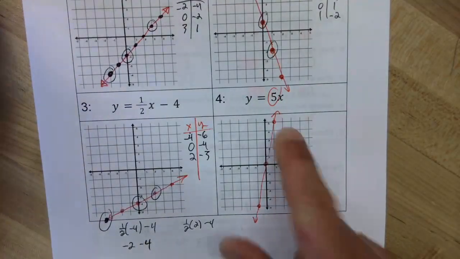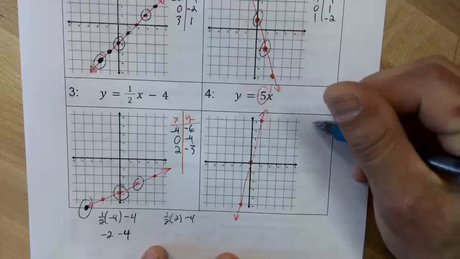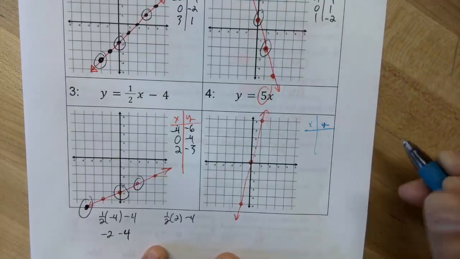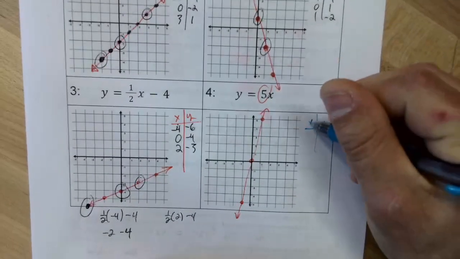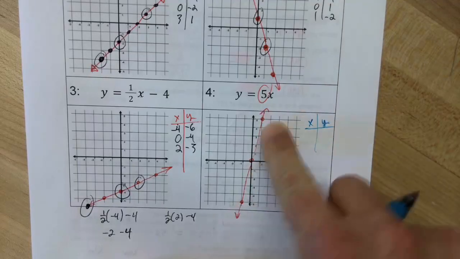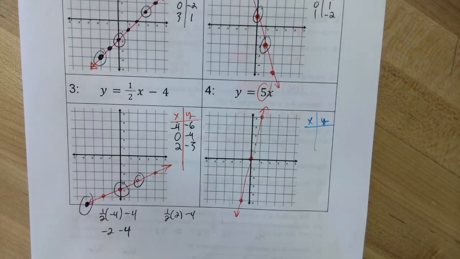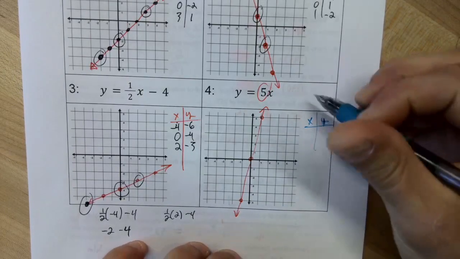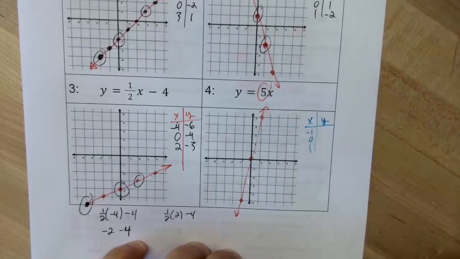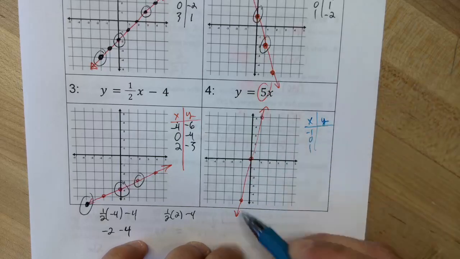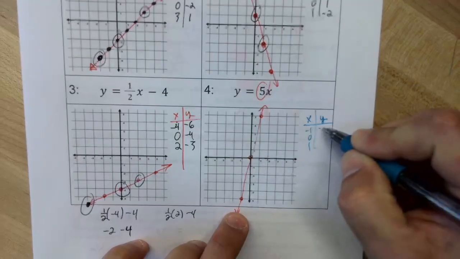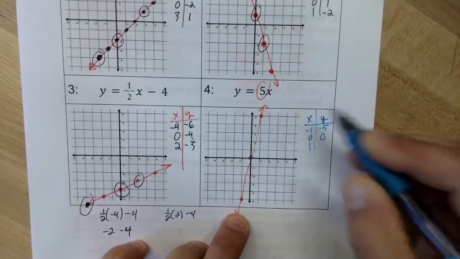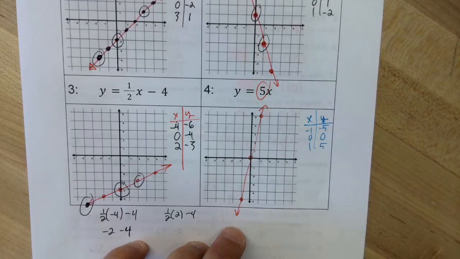Okay, the last one, maybe easier if you think about what we've just done. X, Y. And again, I said it doesn't matter what x's you choose, but these are the only 3 that are going to show up on this graph because it grows so quickly to the right and it decreases so quickly to the left. So -1, 0, and 1 are probably our natural choices here. 5 times -1 is -5. Cover it up, you get 0. 5 times 1 is +5.